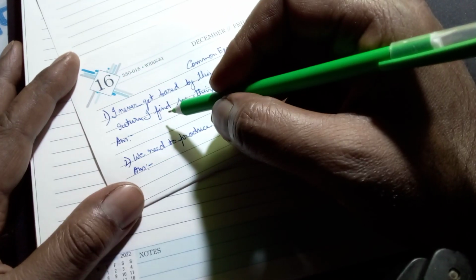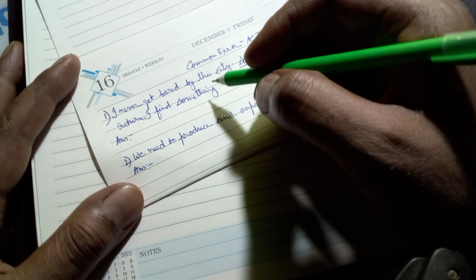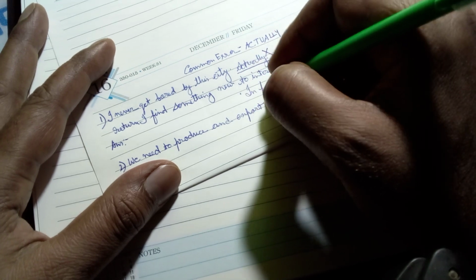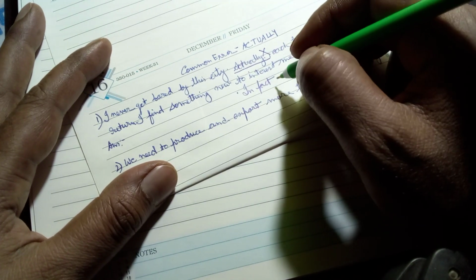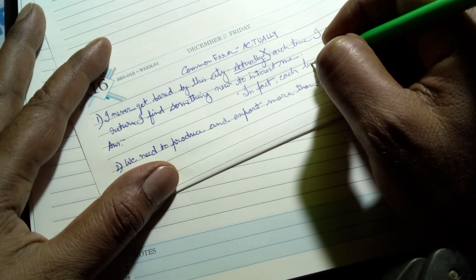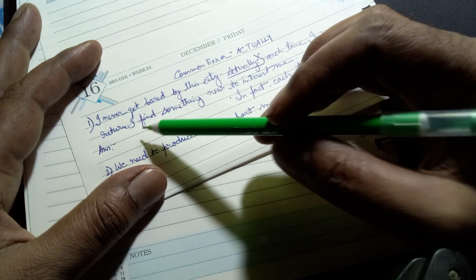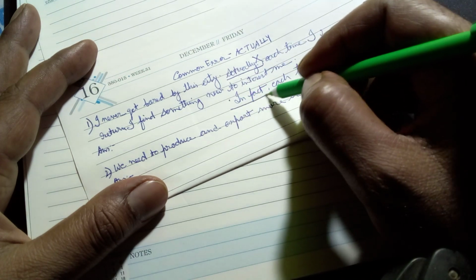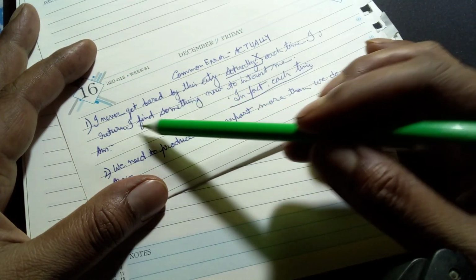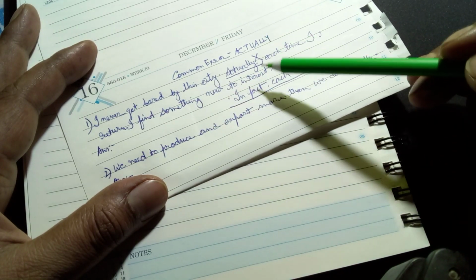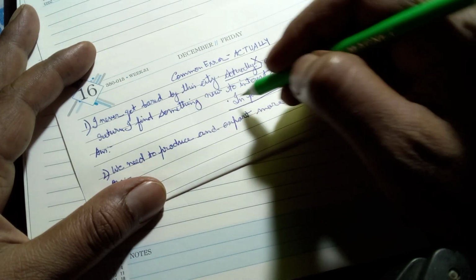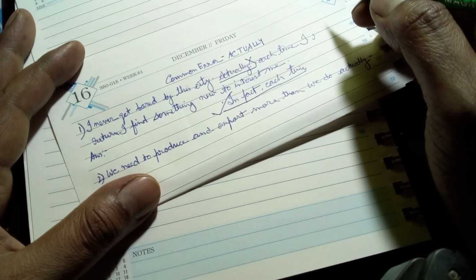The right answer is, I never get bored by this city. In fact, each time I return, I find something new to interest me. Use this one. In fact, I never get bored by this city. In fact, each time I return, I find something new to interest me. Use always in fact each time.